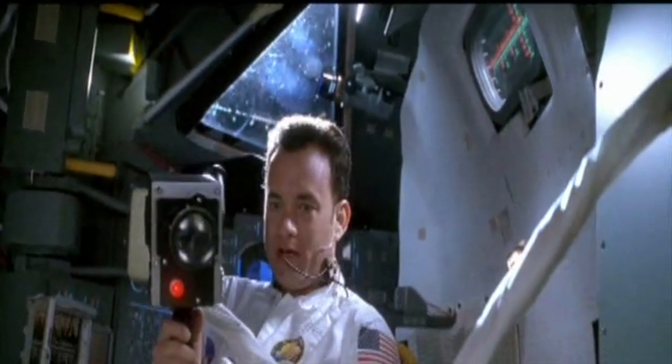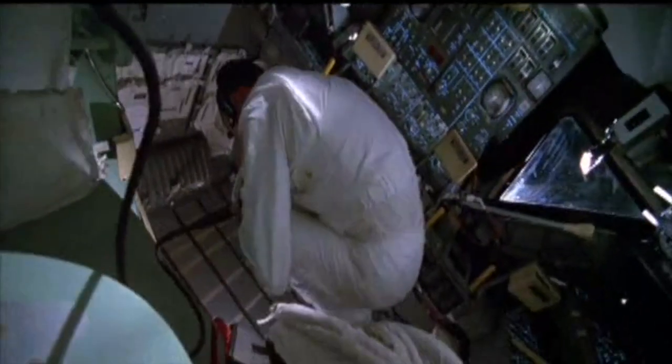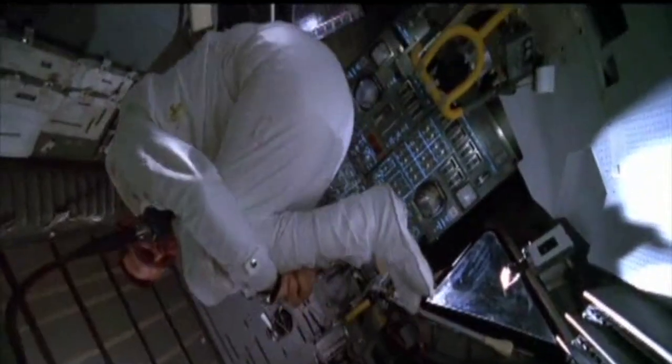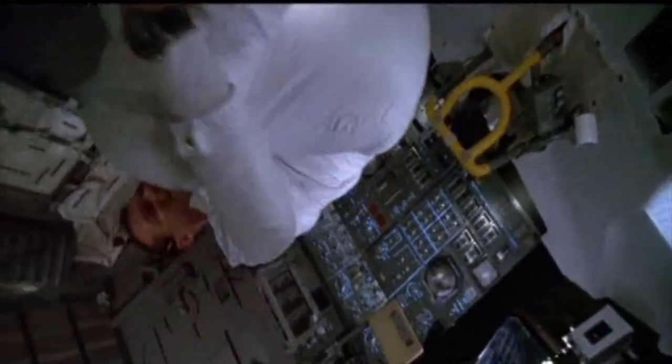Well, folks, as you can probably tell, the Aquarius isn't much bigger than a couple of telephone booths. The skin of the LEM in some places is only as thick as a couple of layers of tin foil, and that's all that protects us from the vacuum.